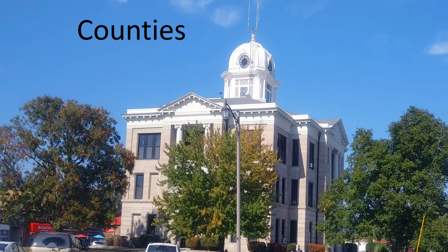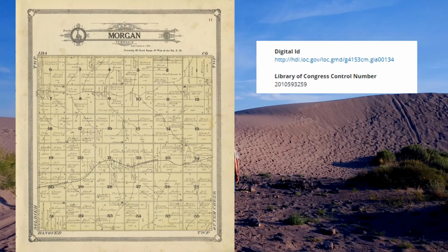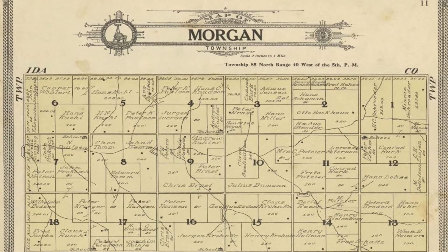Let's take a look at a few plat books and see how they can help you learn more about your ancestors. I found this map through a Google search. It is provided through the Library of Congress. George A. Ogle and Company are the contributors, and the map is of Crawford County, Iowa in 1908. This is for Morgan Township. Notice how it is numbered. Each number represents a section.